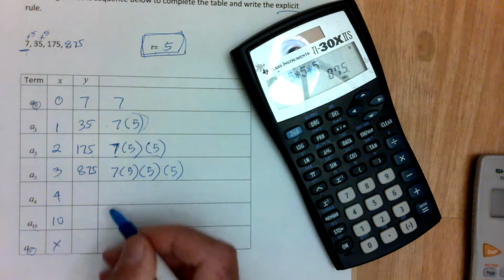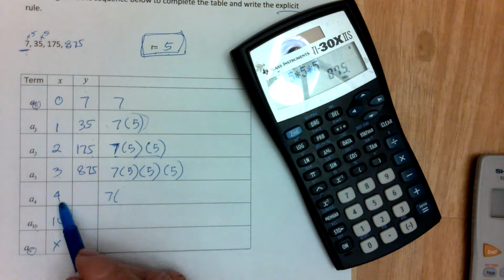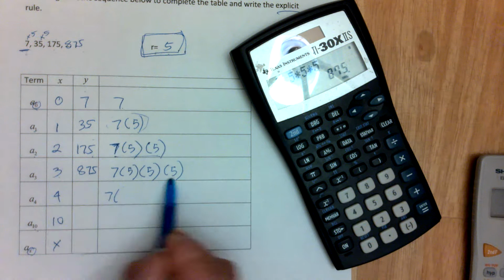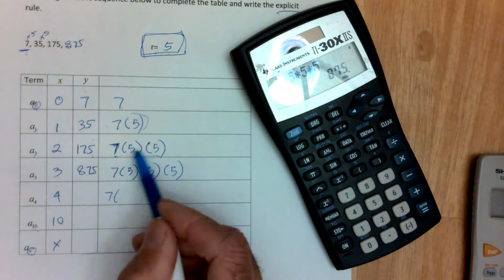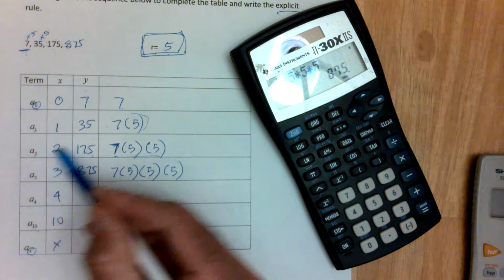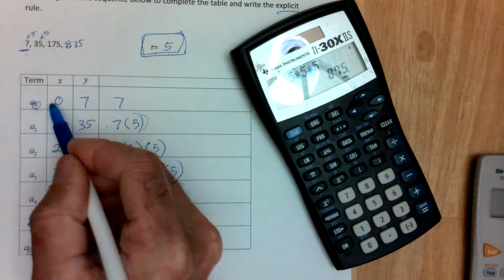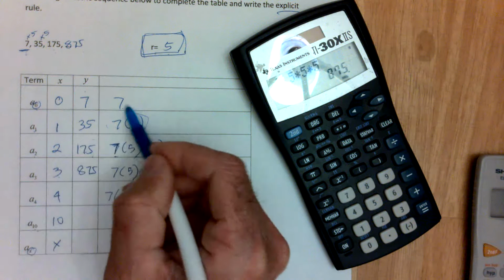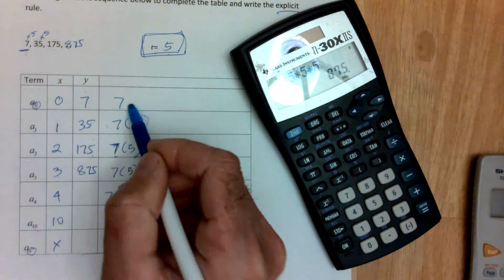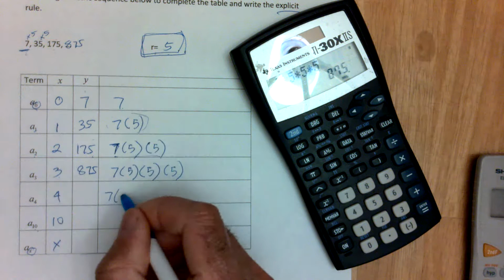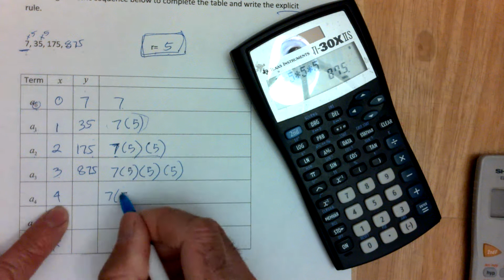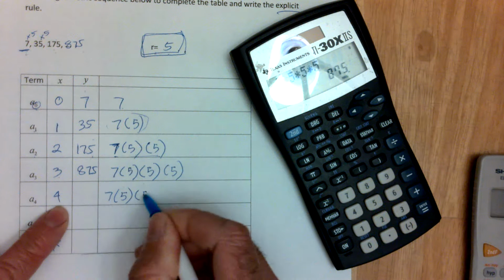This will be 7, and notice there are three 5s here. x is 3. Two 5s here, x is 2. One 5 here, x is 1. How many 5s here? There's not any 5s at all. We're not multiplying 7 by 5 at all. And here we should have four 5s.